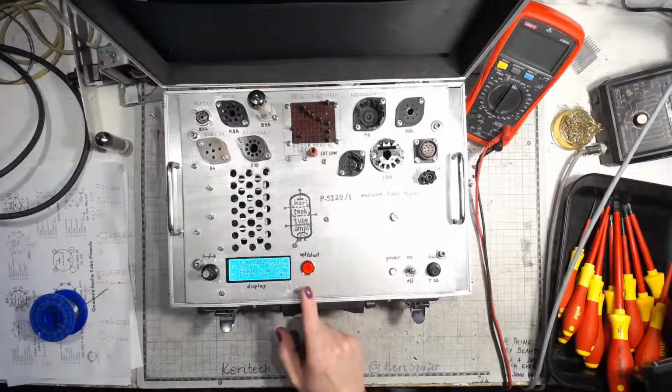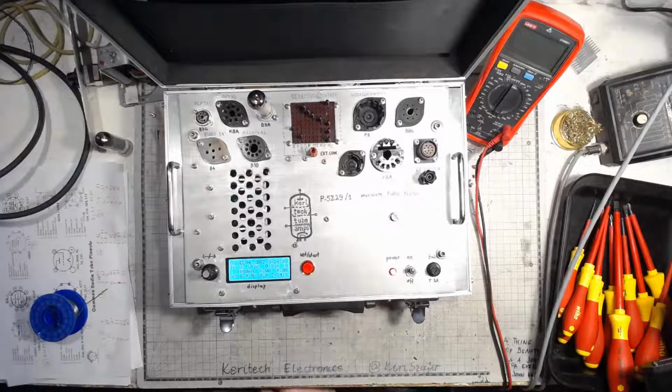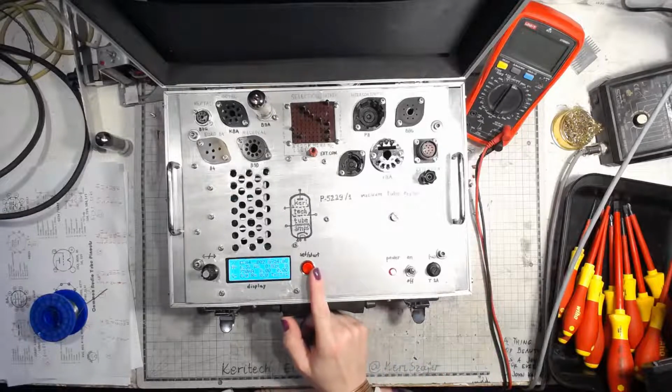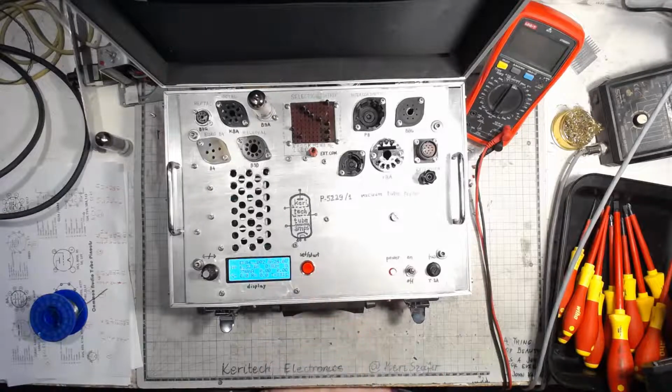Yeah, the big red button. The big red button. Let's try again to see if it was not a nuke.